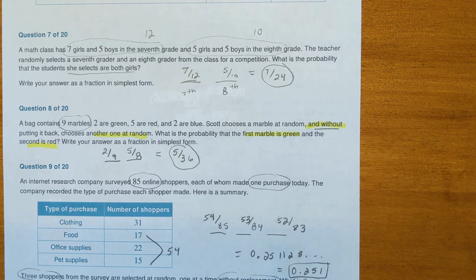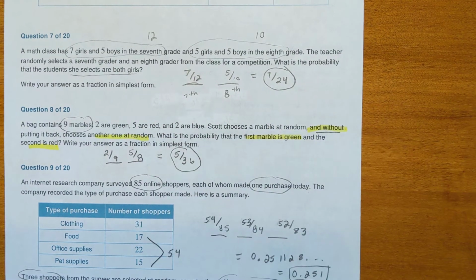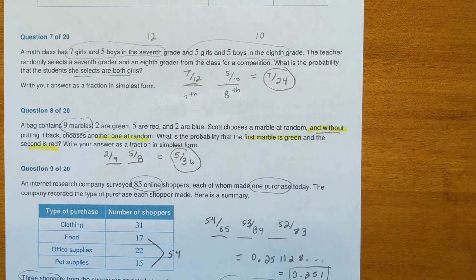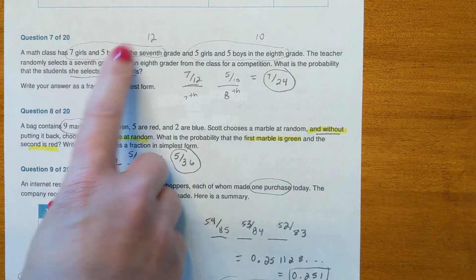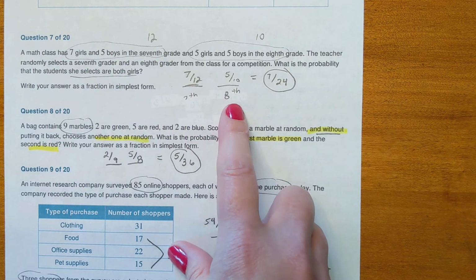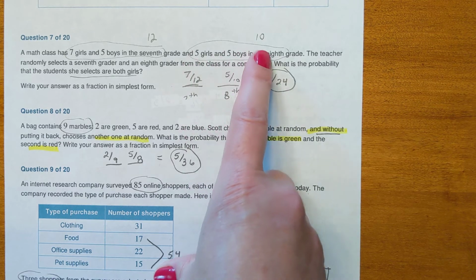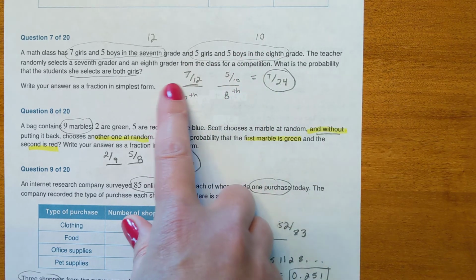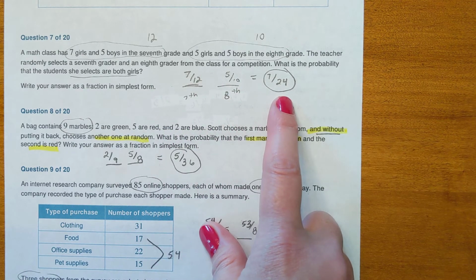So we have 2 events happening. She's picking a girl from the 7th grade and picking a girl from the 8th grade. So I drew 2 lines for both events. The first event, the 7th grade, there are 7 girls out of 12 people in the class, 7 plus 5, 12. The second event is a girl being picked from the 8th grade, and there are 5 girls out of a total of 10 kids in that class. Multiply them together, you get 35 over 120, which reduces to 7 over 24.